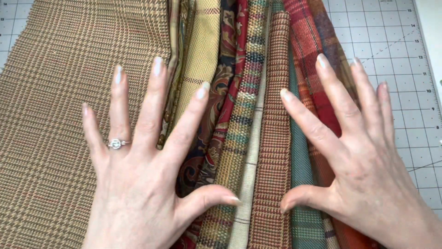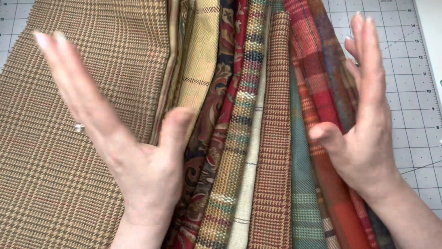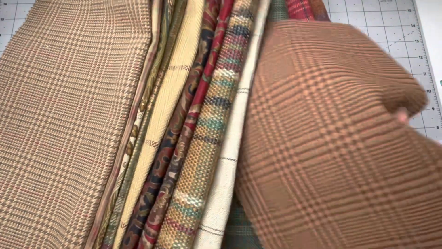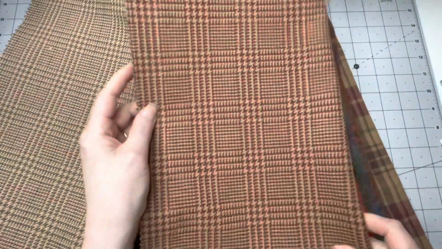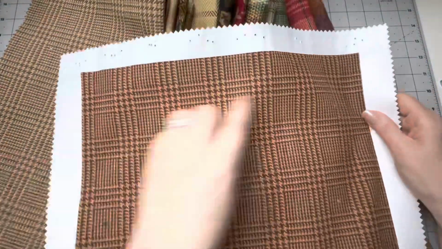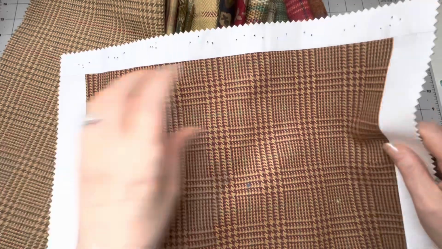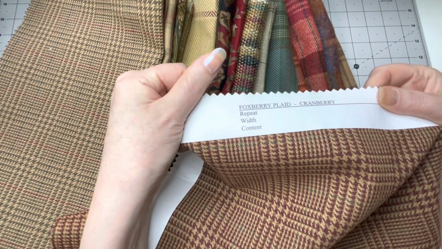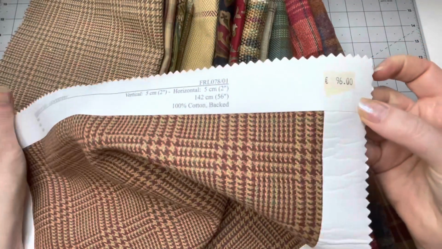Okay, for the samples, yes, I know, do not cut them up. I know, but let me show you how I'm going to do this and how I already did a couple of these. These have paper strips on the back. This is called Foxberry plate. And they were very expensive.